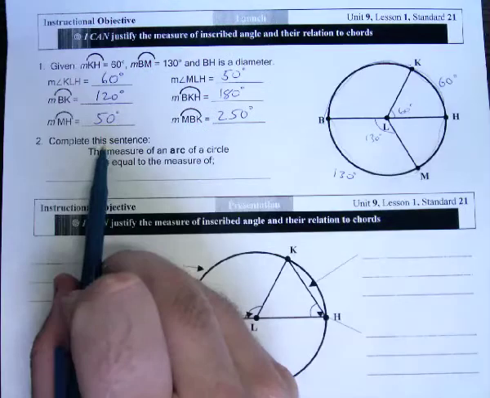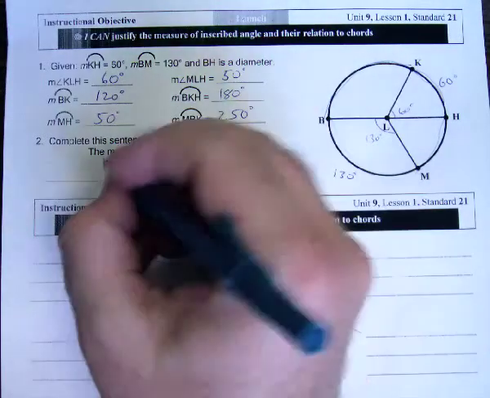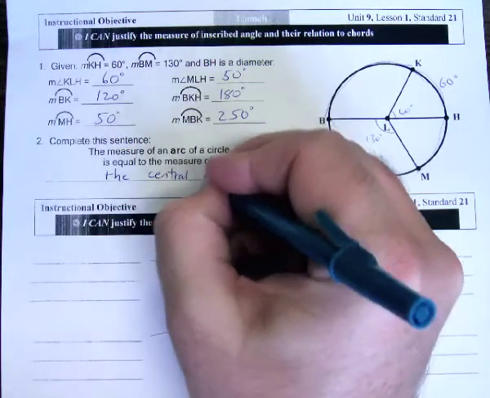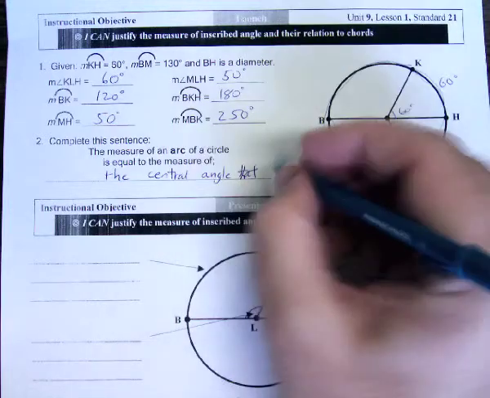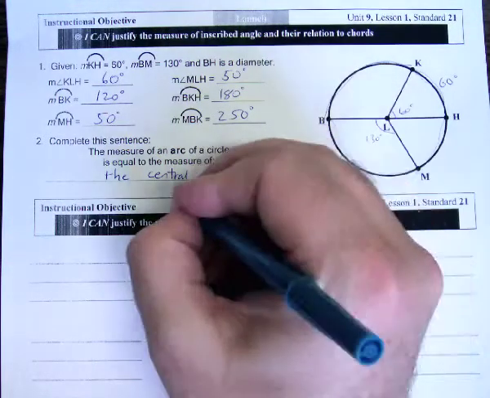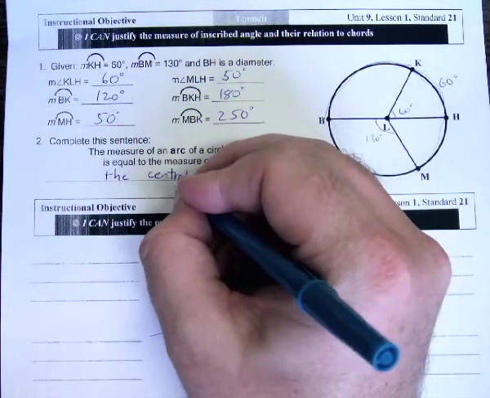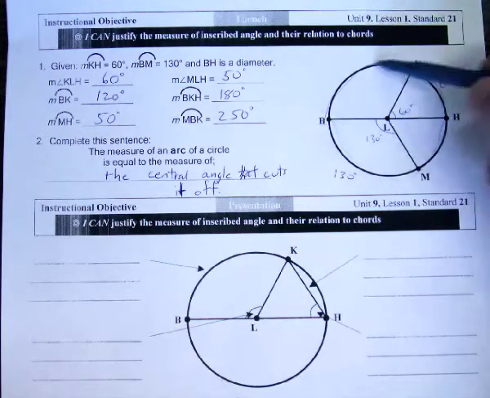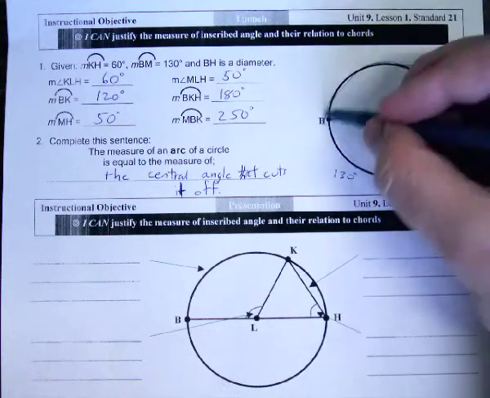So complete the sentence. The measure of an arc of a circle is equal to the measure of the central angle. Oops, that cuts it off. Okay, the central angle that cuts it off. Sorry, it's a little sloppy. So the measure of an arc is equal to the central angle that cuts that arc off.